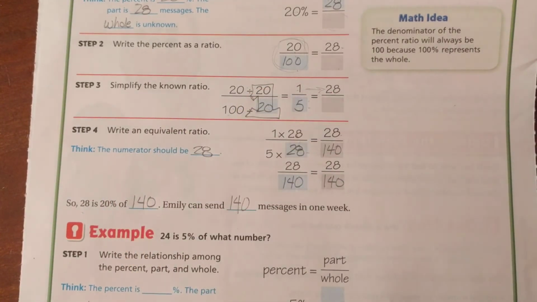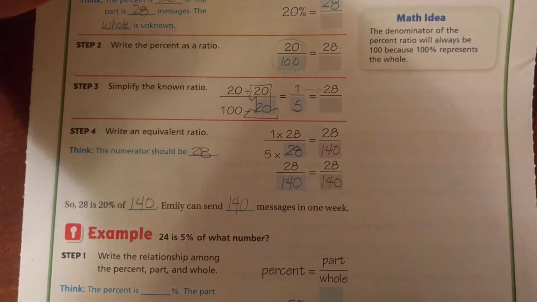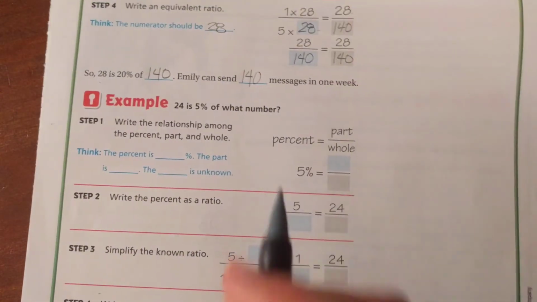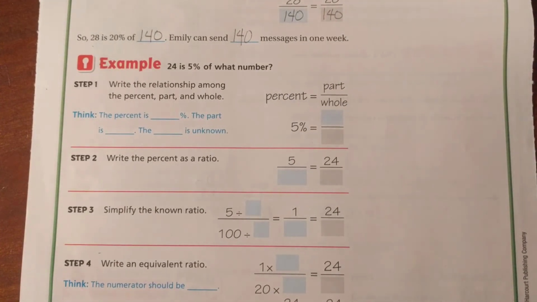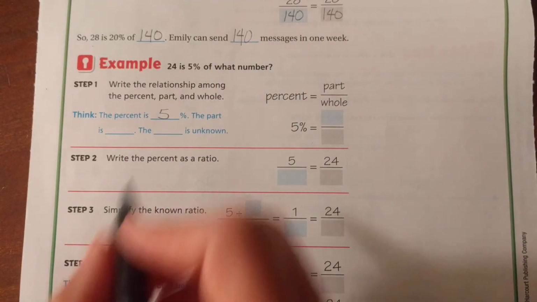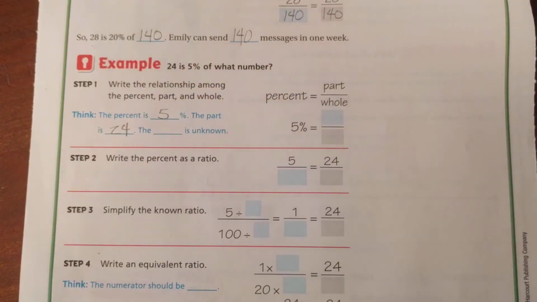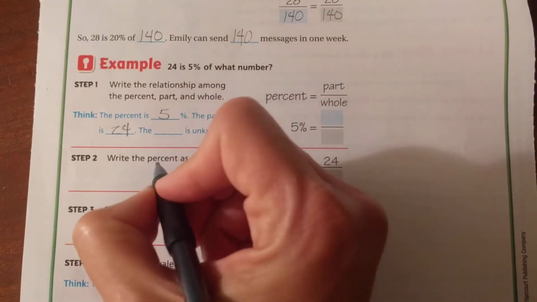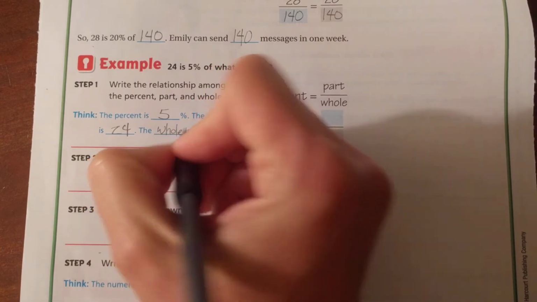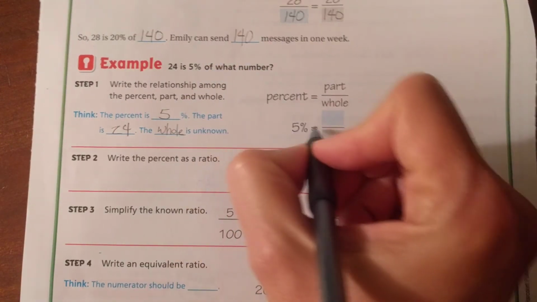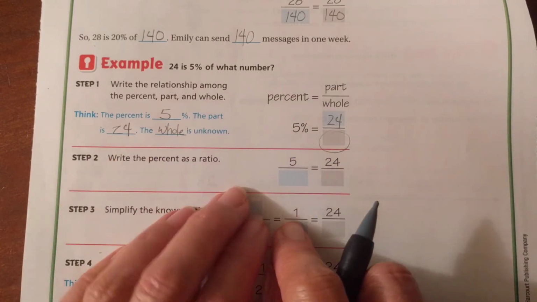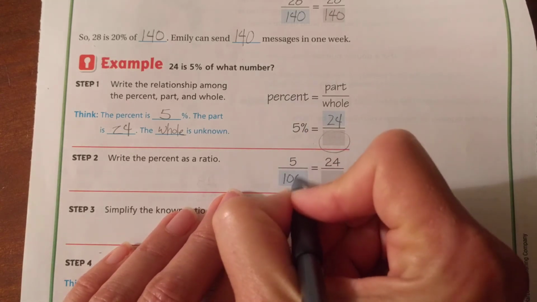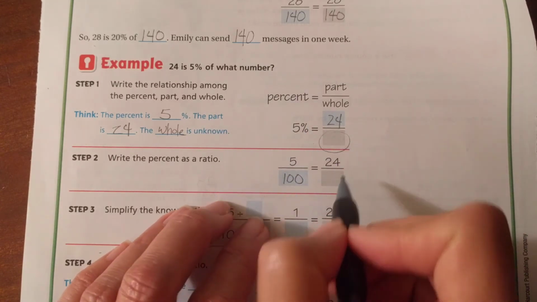All right, so now we're going to try with a new set of numbers, doing it this new way. All right, here we go. 24 is 5% of some number. So the percent is 5%. The part is 24, and the whole is unknown. So our part is 24, and this is what we're solving for. The first thing we're going to do is write the percent as a ratio: 5 out of 100 equals 24 out of, we don't know.